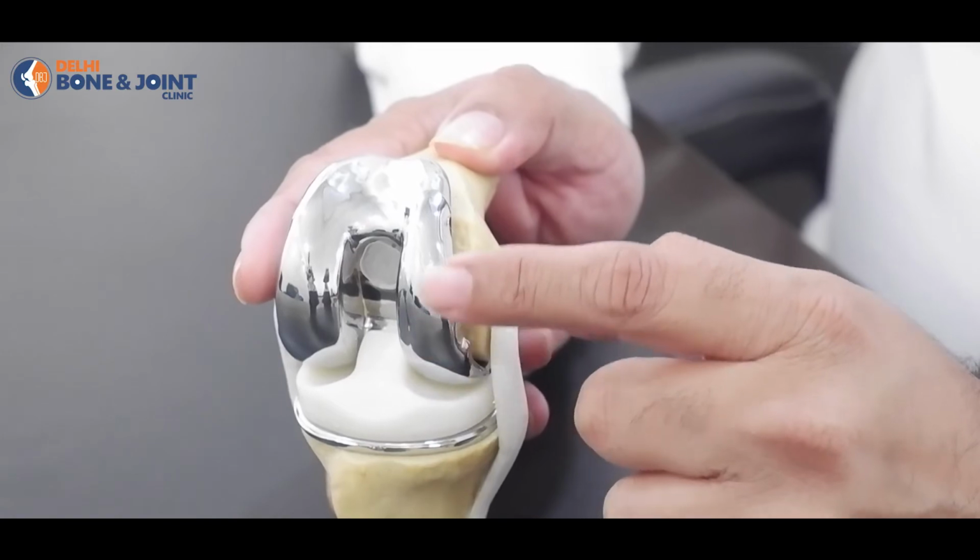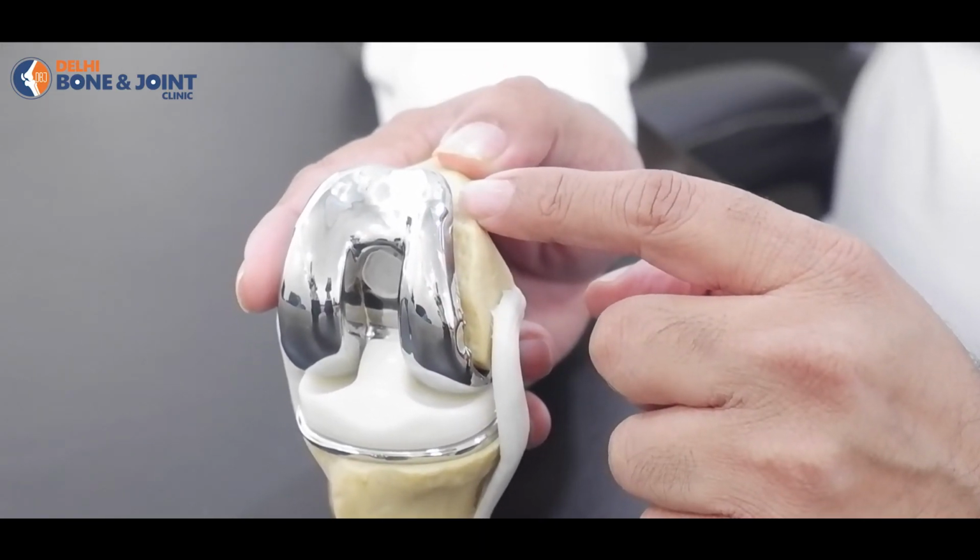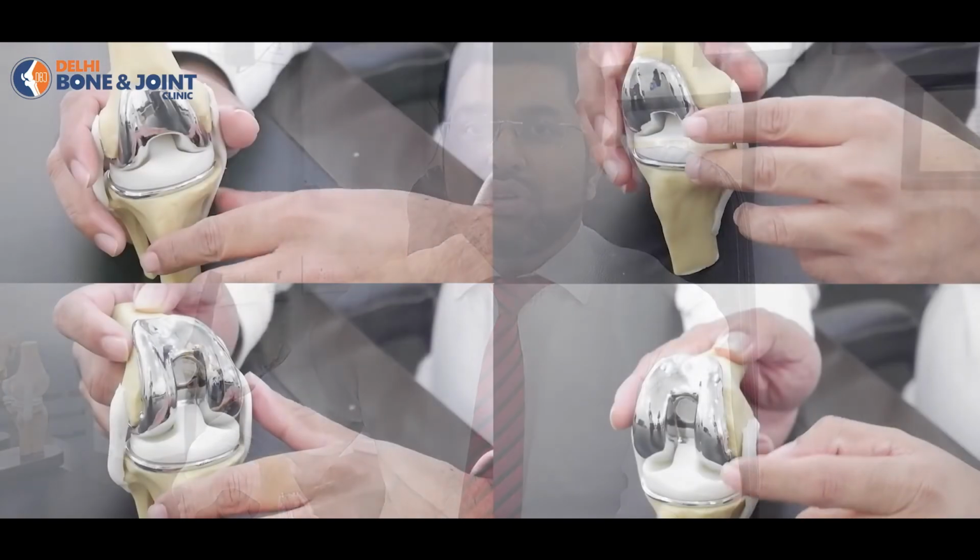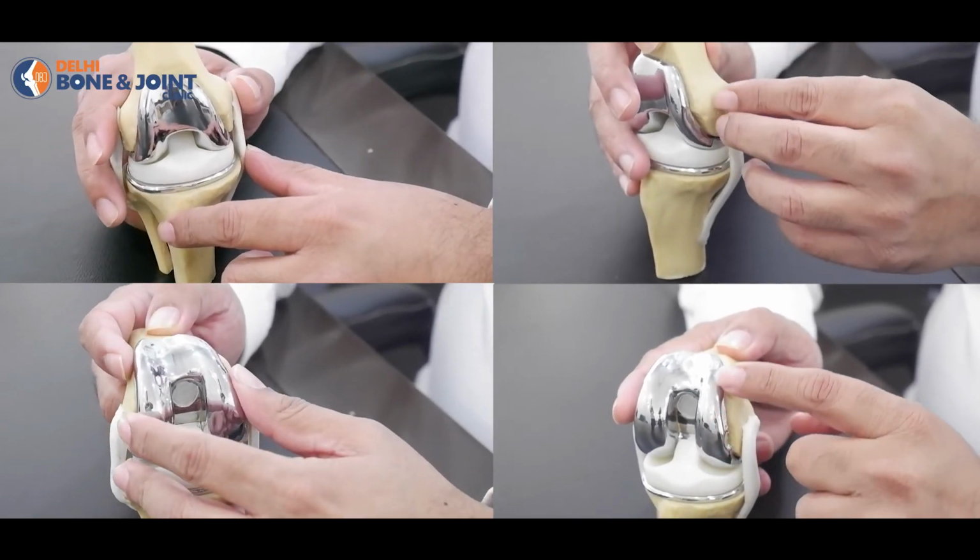Now the fourth cause. The fourth cause is a rare cause. It is called malalignment. In very few cases, the implant might have been slightly malaligned, meaning its position is not optimum. In those cases, there can be persistent pain. If the pain is persistent and not tolerable by the patient, we sometimes have to revise that knee joint as well. So these are the four main causes of revision total knee replacement.